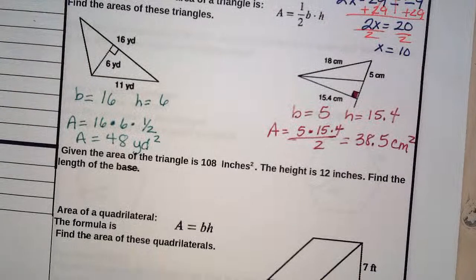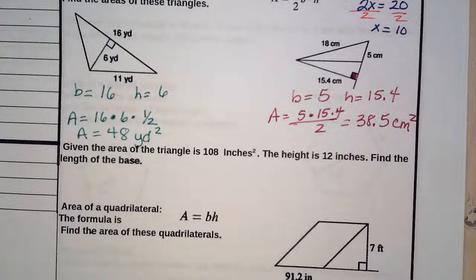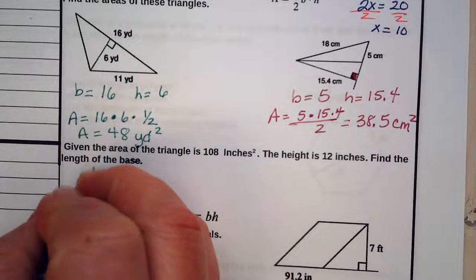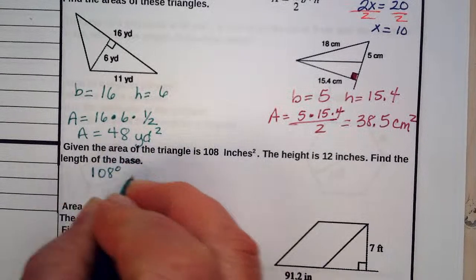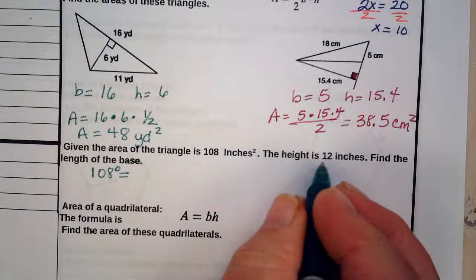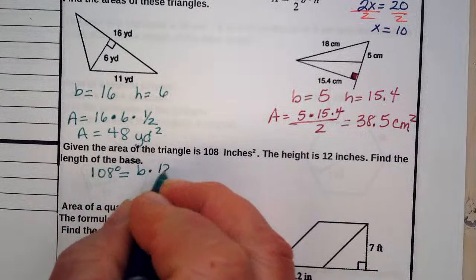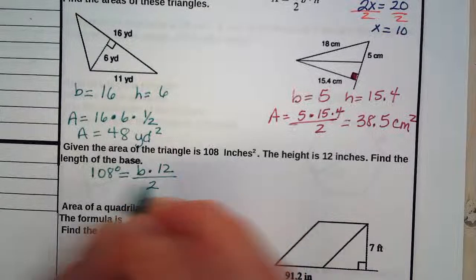Now the next one is kind of different. If you notice, you have the area and you are looking for the base. We still use the same formula. So our area, which is 108 degrees, is equal to my base, which is what I'm looking for, times my 12, which is my height, divided by 2.